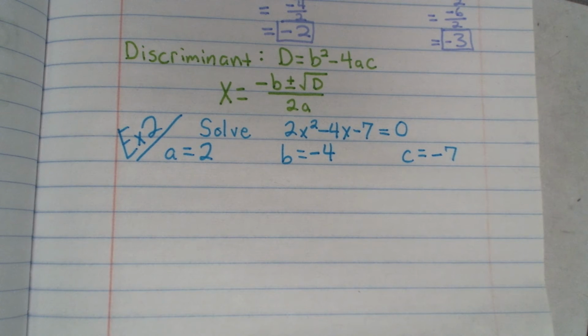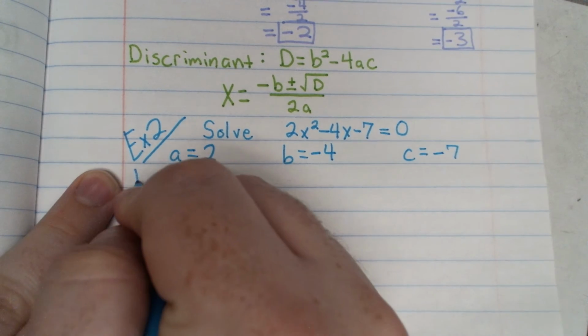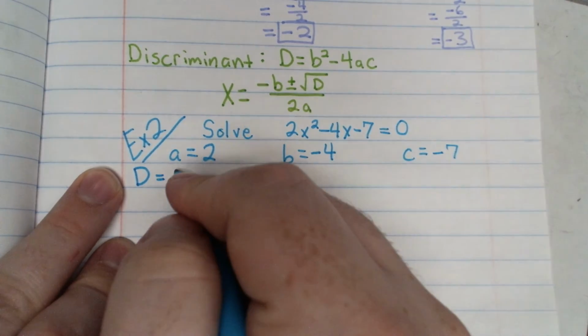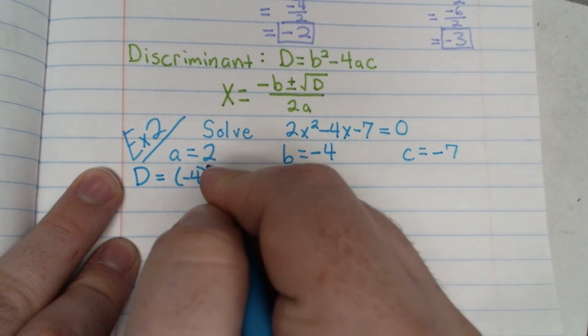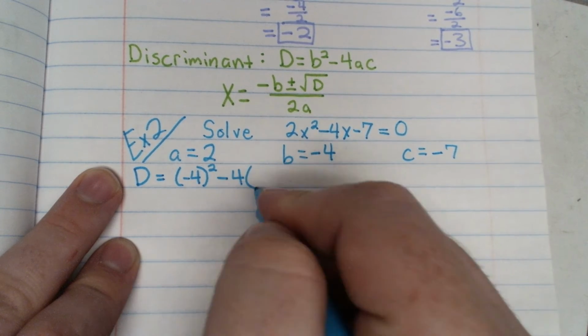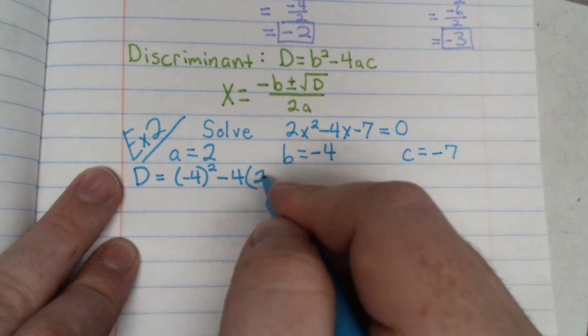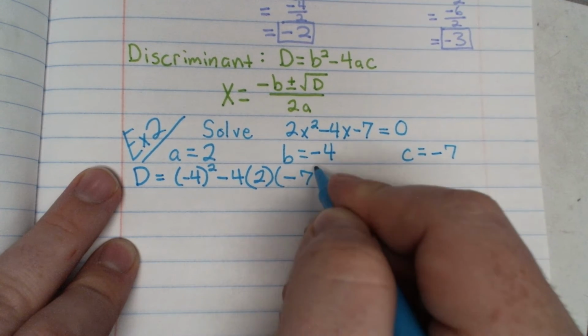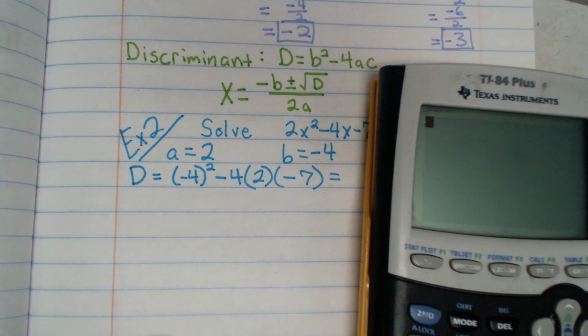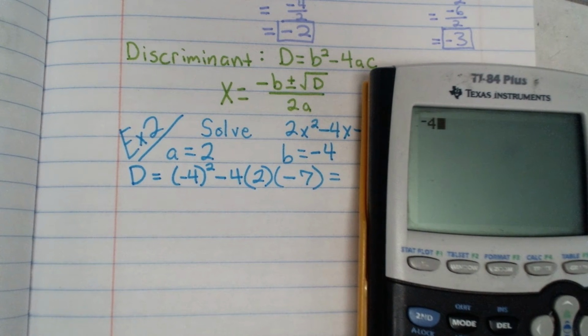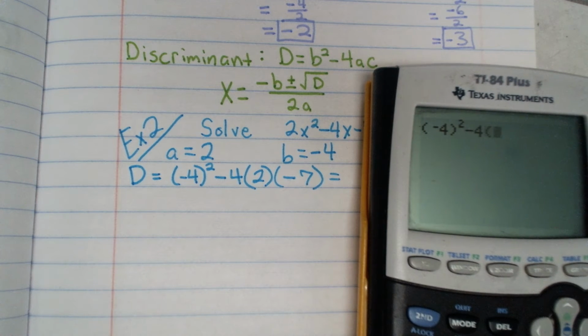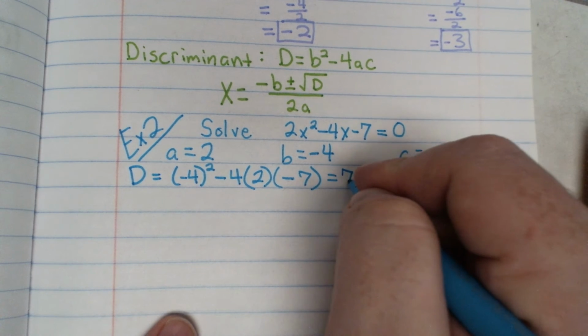So now, instead of going straight into the whole quadratic formula, we're just going to find the discriminant. So d is equal to b squared minus 4a, which is 2, times c, which is -7. So then we've got -4, again, I want to put that in parentheses, squared, minus 4 times 2 times -7, and that comes out to be 72. So our discriminant is 72.